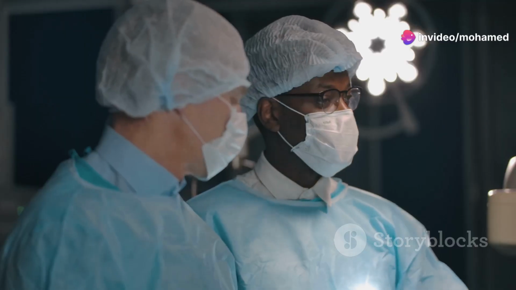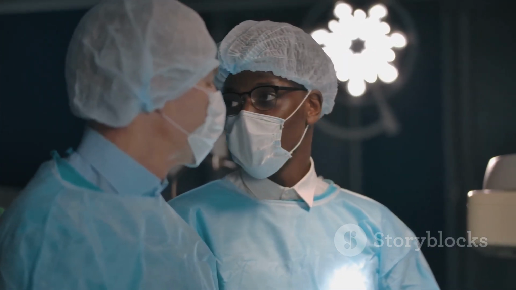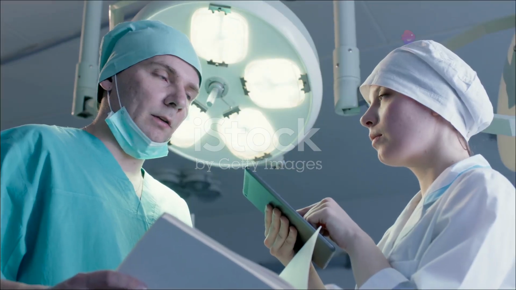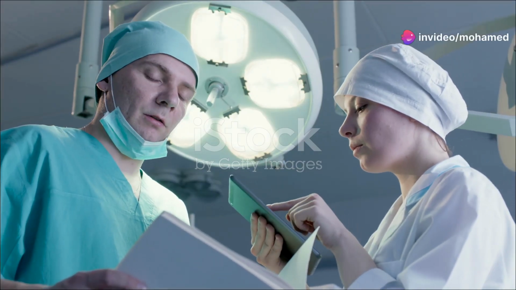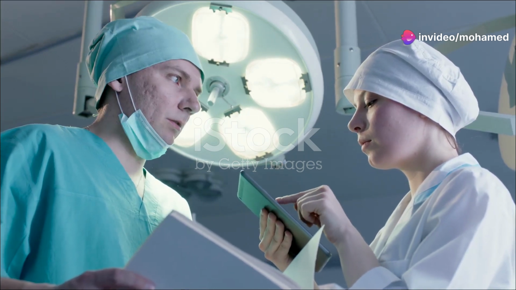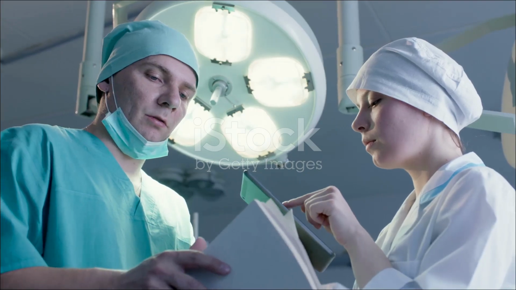Sutures are a fundamental aspect of surgical practice, and understanding them can significantly enhance patient care and surgical outcomes. Whether you're a seasoned nurse or just starting out, knowing the different types of sutures is crucial for patient care. Sutures are not just threads, they are lifelines that hold tissues together, promote healing, and prevent infections.